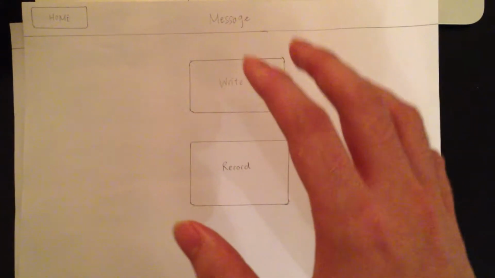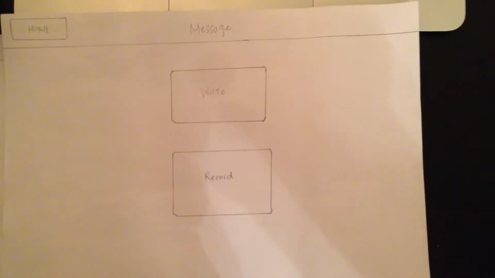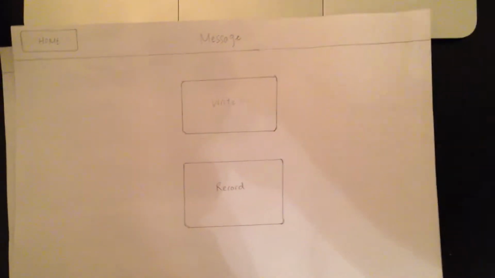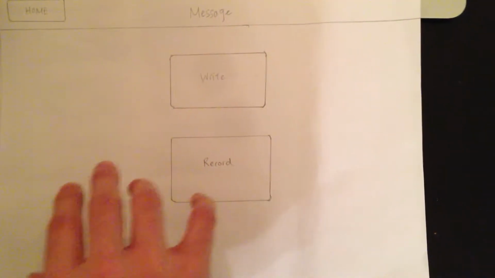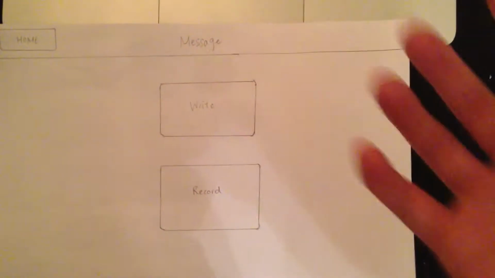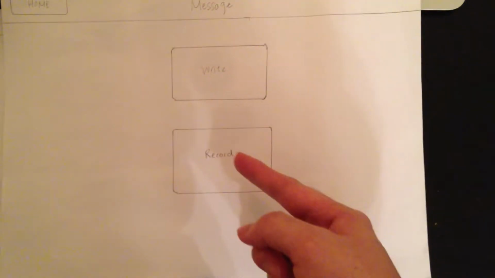I want to maintain the traditional noticeboard functionality, which enables users to write messages, but I also want to add new functionality such as a message recording service. So if I press write, it will automatically bring me to another interface, which shows a massive keyboard here. I can either type the message using the keyboard, or use handwriting to write whatever message I want to leave. I won't go into detail because it's pretty similar to what you have on an iPhone. What I want to emphasize now is the new functionality, the record message functionality.